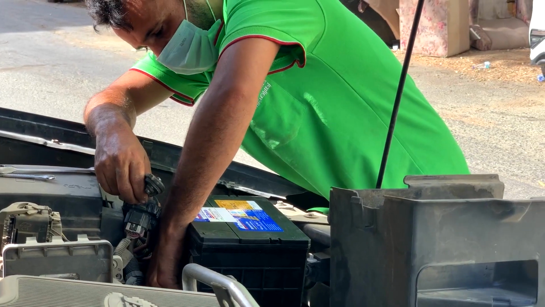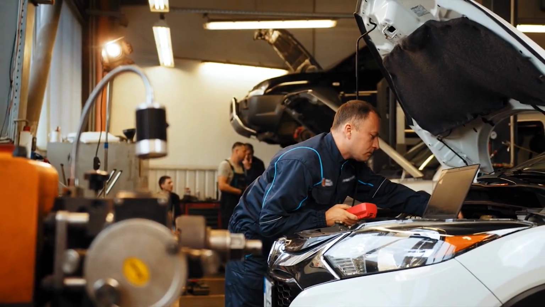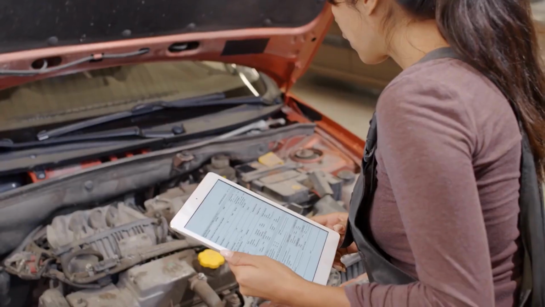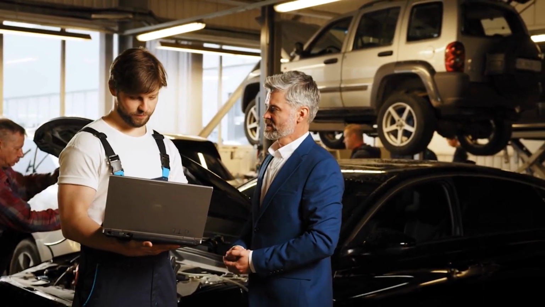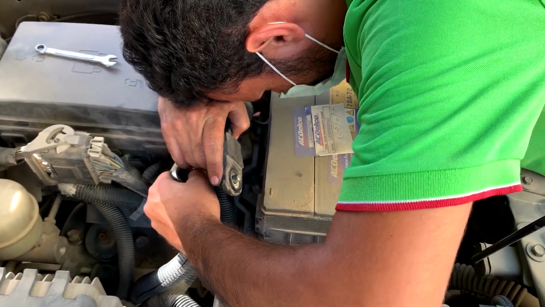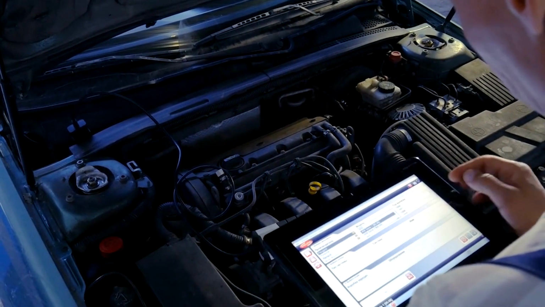Regular battery maintenance, keeping terminals clean and tight, and being cautious about aftermarket electrical accessories can prevent many parasitic drain problems. If you do install aftermarket equipment, make sure it's done properly by someone who understands automotive electrical systems. This 10-minute test has saved countless car owners from unnecessary battery replacements and expensive diagnostic fees.